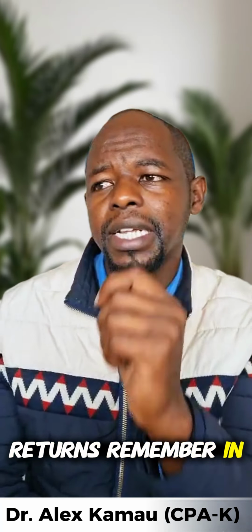You will be owing KRA 1 million Kenya shillings. And that will cost you in a very big way, because there will come a time you will need to get a tax compliance certificate. And you cannot get a tax compliance certificate if your PIN has got tax arrears.